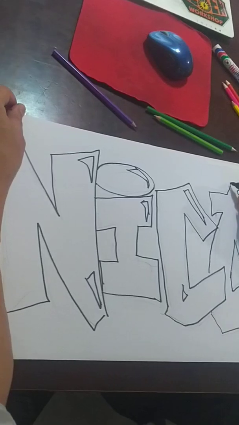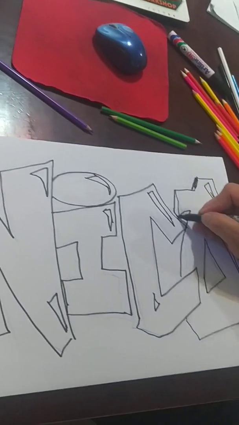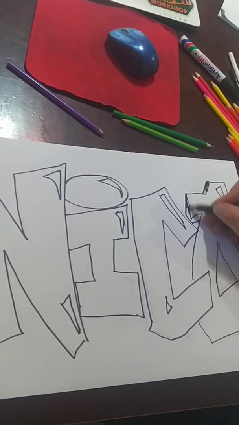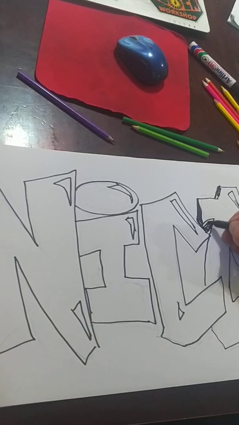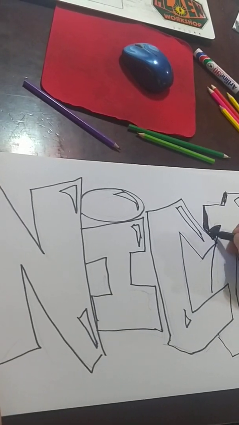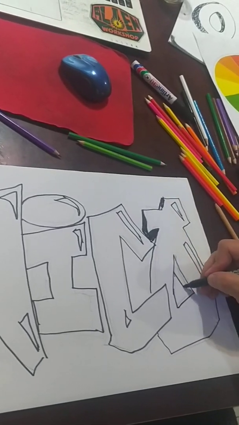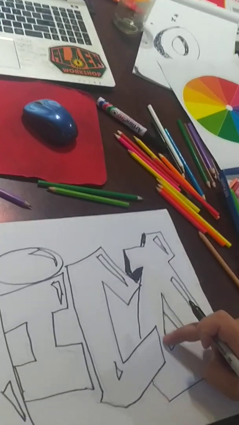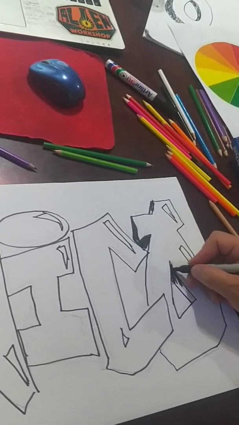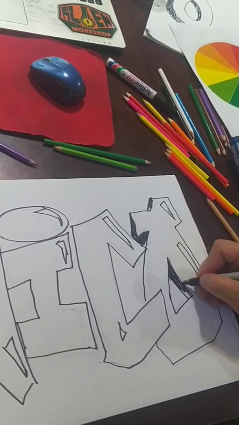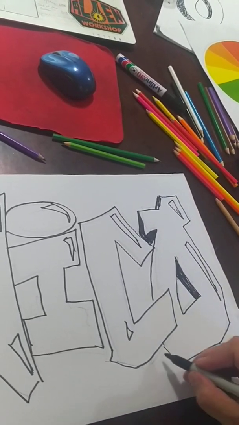And once you've done that, mark out your shadows. So obviously on the other side from where the light is hitting. Be aware of those letters with holes in them. So this A, it's going to be a shadow here and the light is hitting this side. Sorry, did I say A? I meant O. Shadow here.